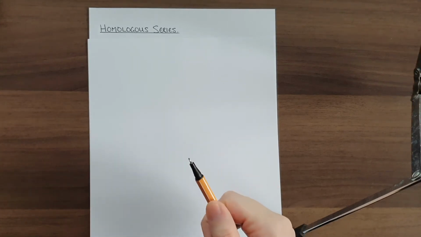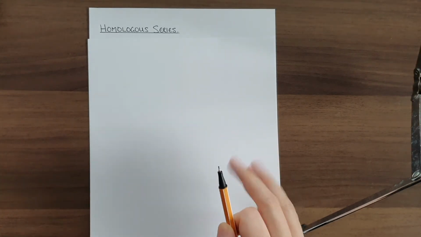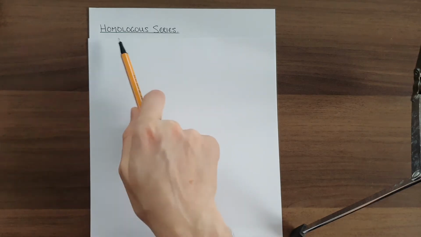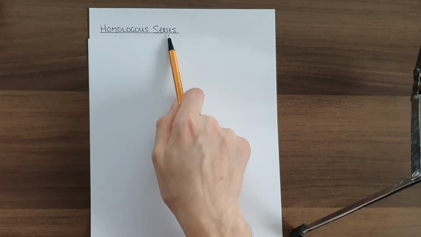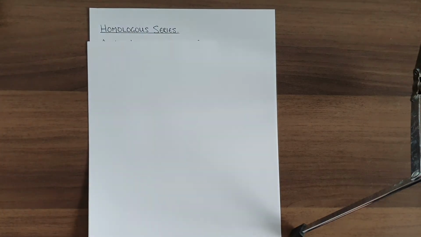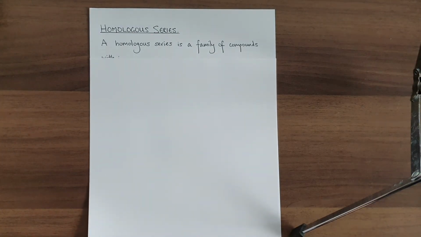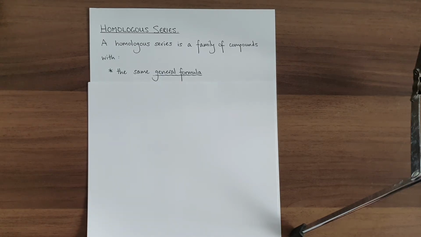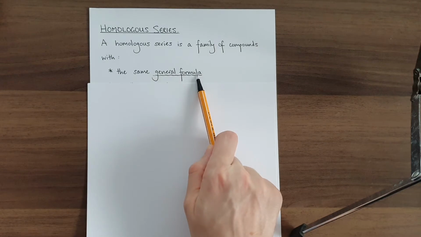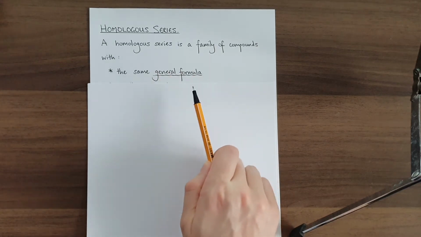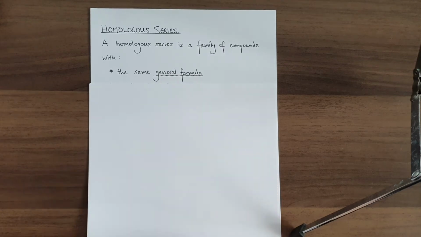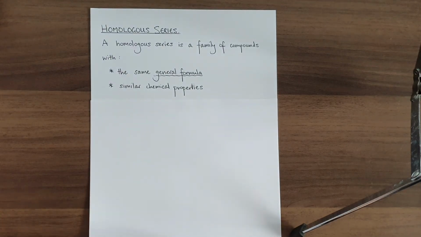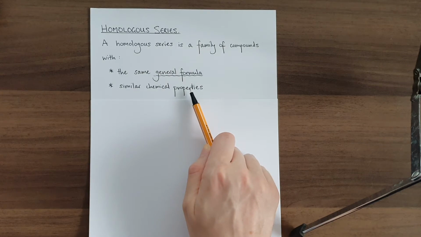And before we start talking about those specifically and the different types of chemicals that we can find, we first have to understand what is meant by this. What is a homologous series? So when we say this, we are talking about a family of compounds that have, firstly, the same general formula. So they all follow some kind of pattern in terms of how many atoms they have in their compounds. And they share similar chemical properties as well.